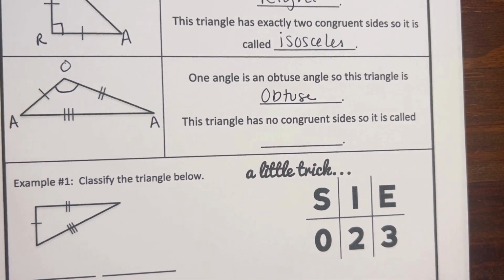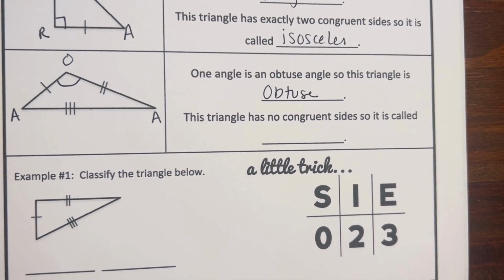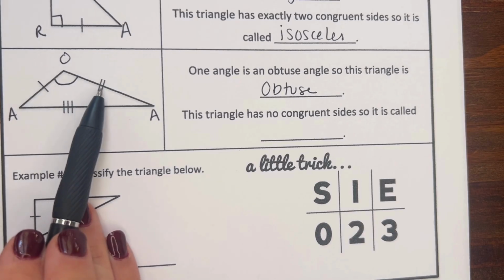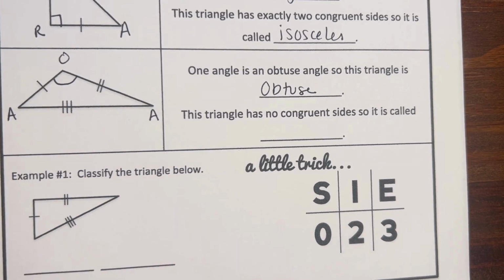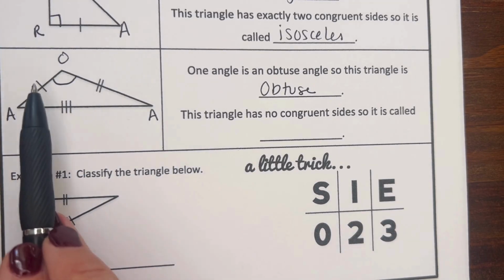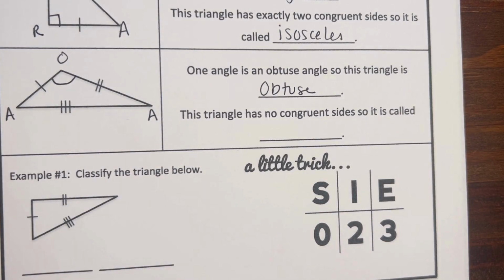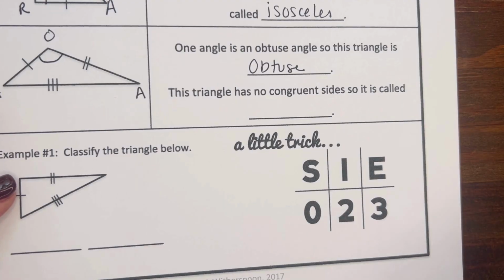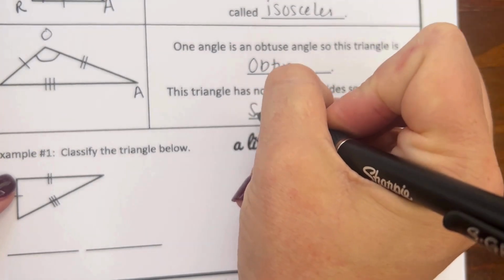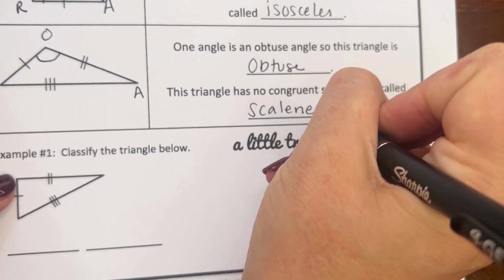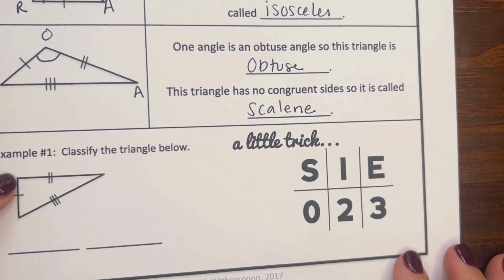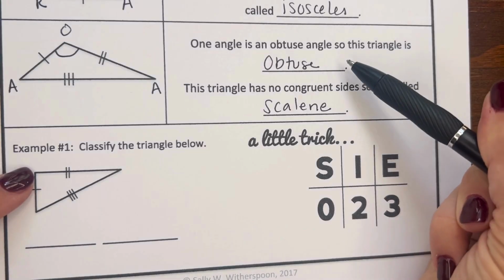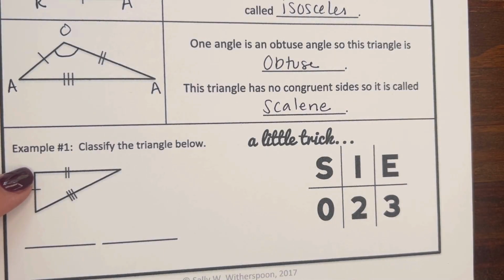Now look at the lines in the sides of this triangle and tell me what you notice. If you saw that there's a 1, a 2, and a 3 in the marks on the sides, that means that all three of these sides are different lengths. None of the sides are congruent. When none of the sides of a triangle are congruent, the word for that is scalene. Again, not an easy word to say, not an easy word to spell, but we're gonna practice. This triangle is called an obtuse scalene triangle.